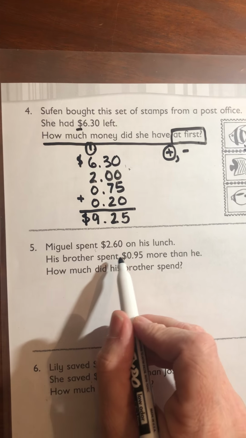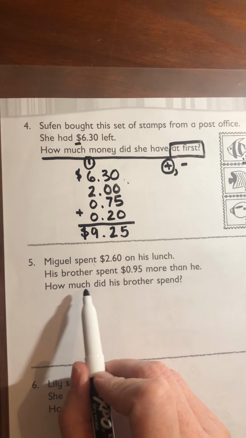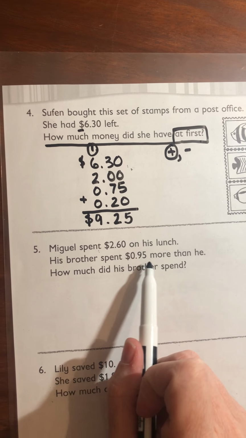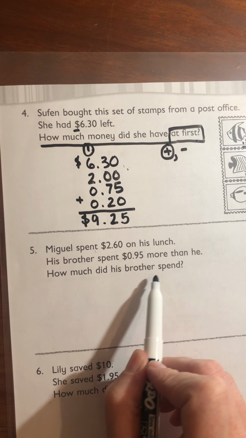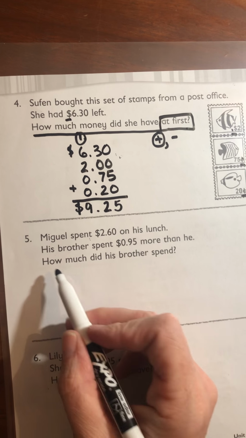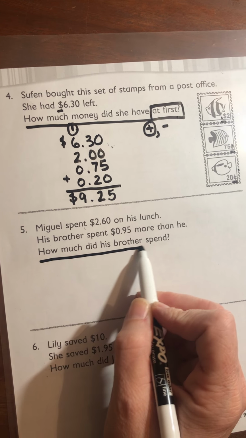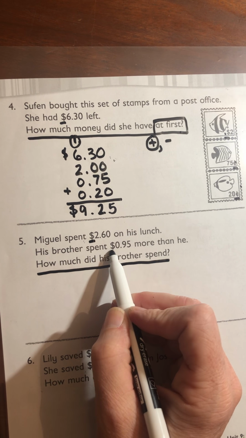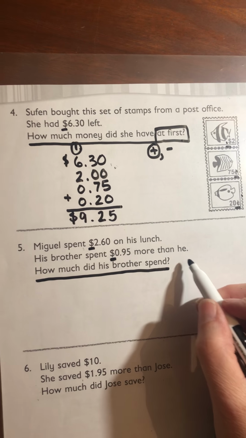Miguel spent $2.60 on his lunch. His brother spent 95 cents more than he. How much did his brother spend? What's our question? How much did his brother spend? What are the labels? Dollar sign and dollar sign. What does that tell us?